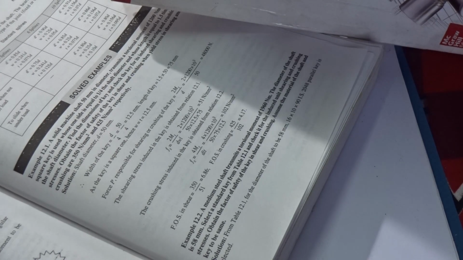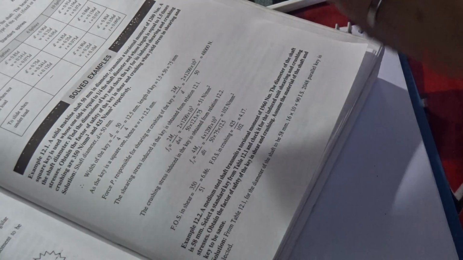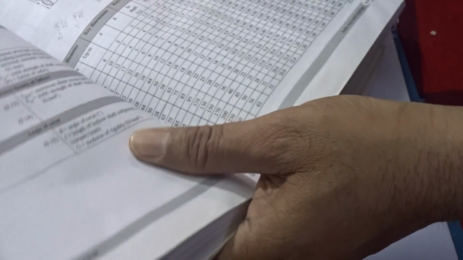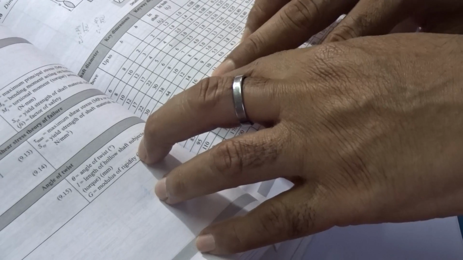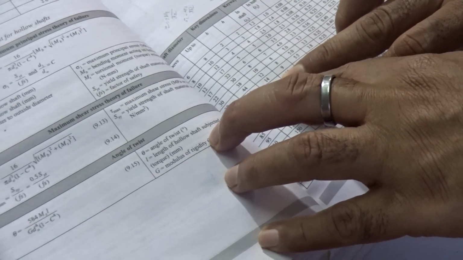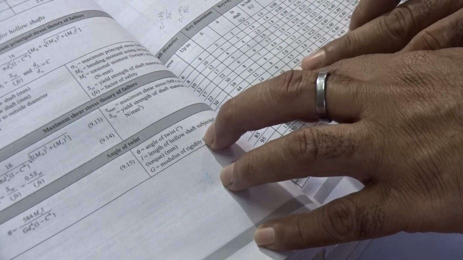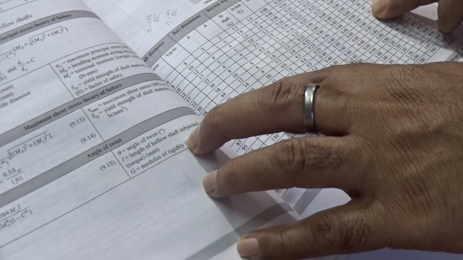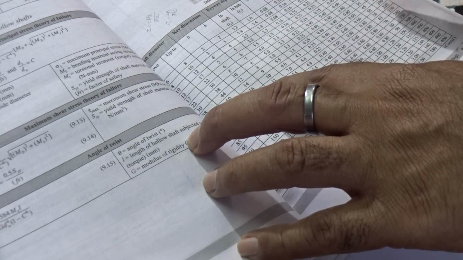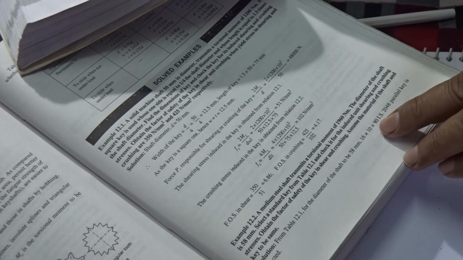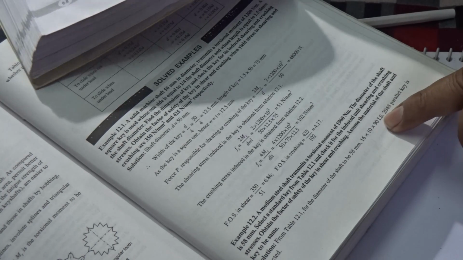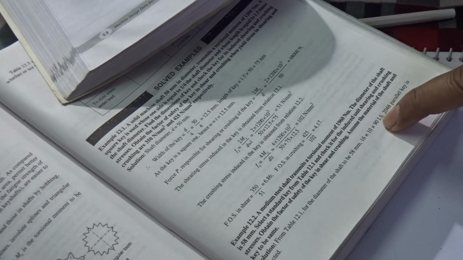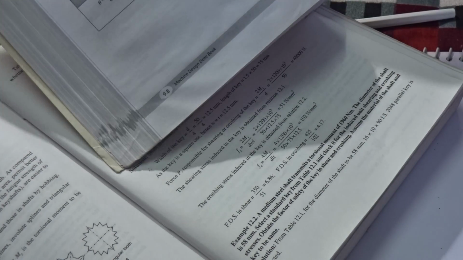For this one is the data book by Bhandari, and for the 50 to 58 mm shaft, width of the key is the 16 mm, and height is the 10 mm, and length varies from 45 mm to 180 mm. So here the width is the 16, height is the 10, and length varies from 45 to 180 mm as shown in the data book.